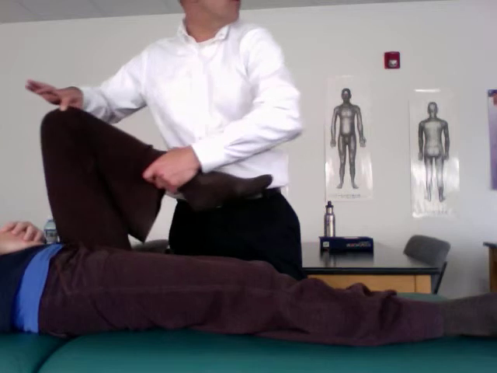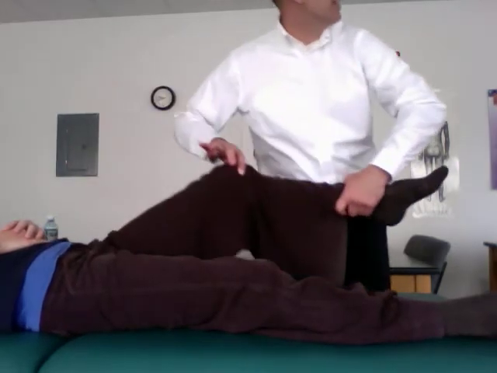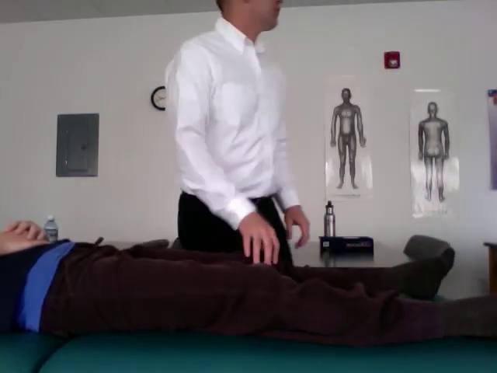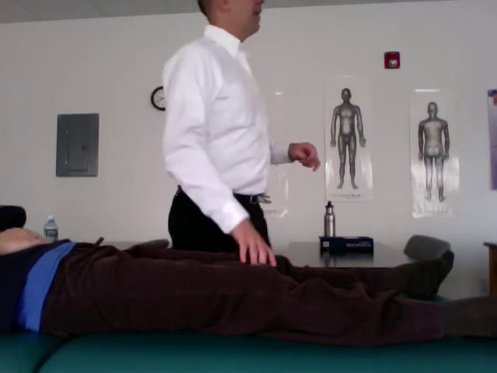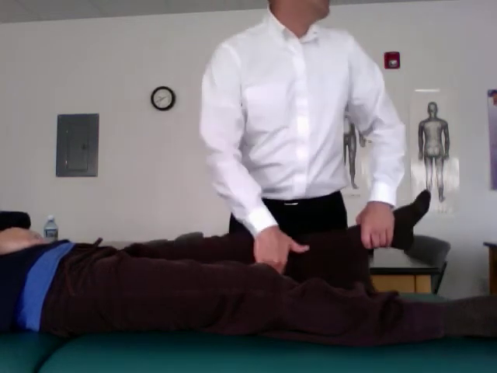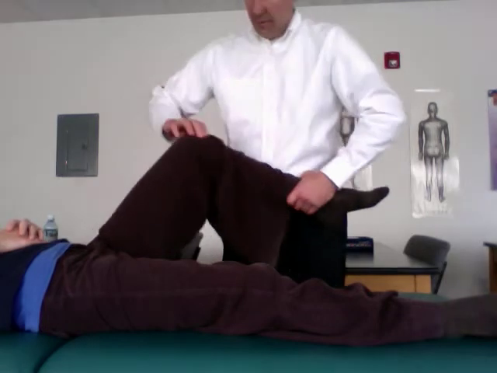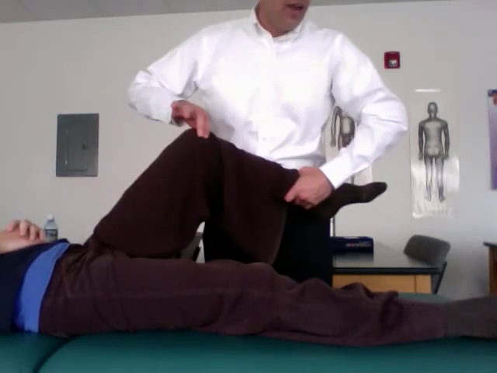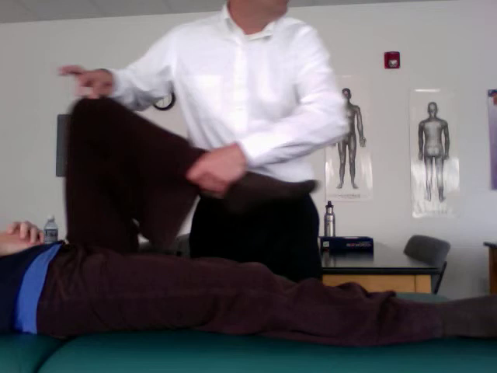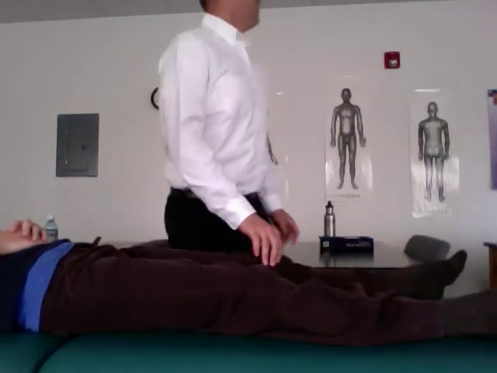We bring it up towards the chest and then back down again, and you're observing for pain and any clicking under your fingers, which I did feel in there. That's a positive finding. So you internally rotate, then externally rotate, bring it in and bring it back down again.